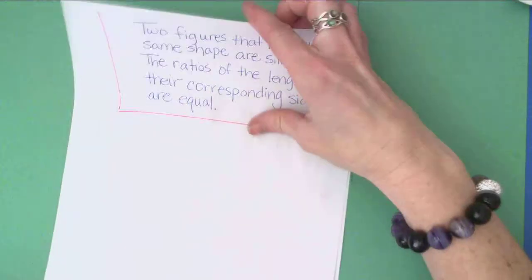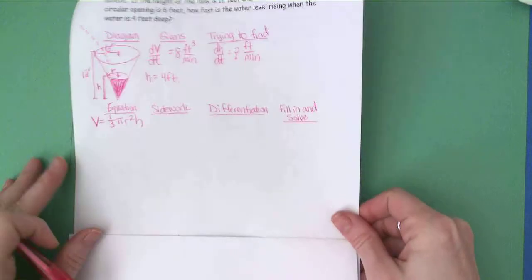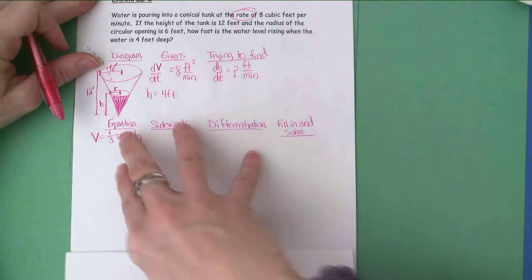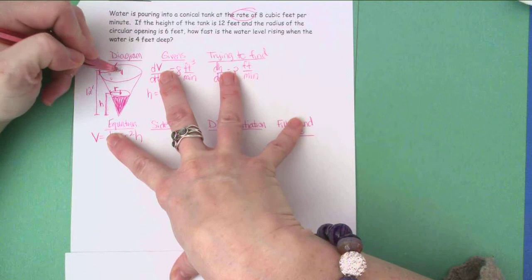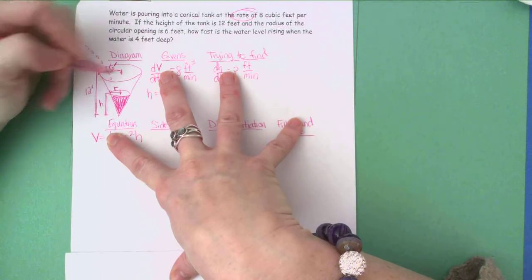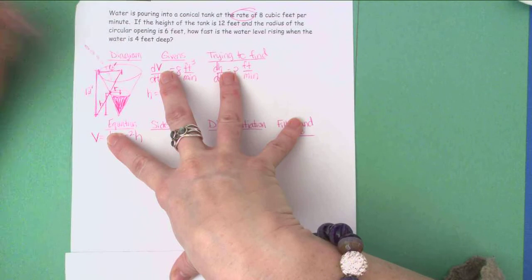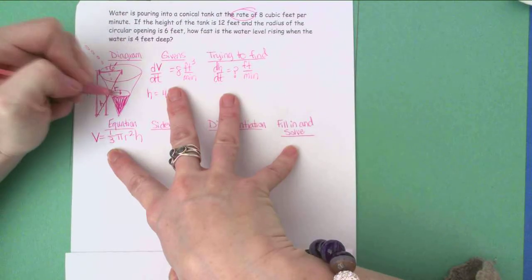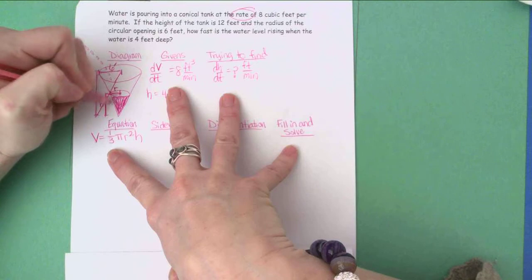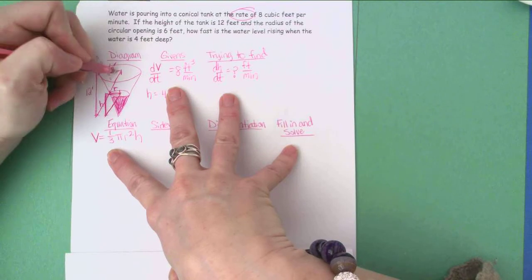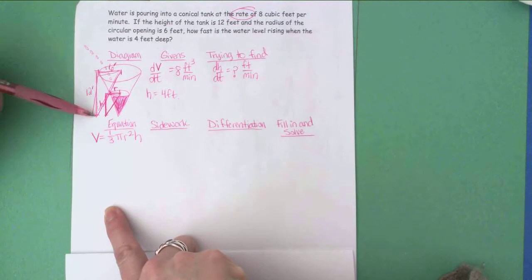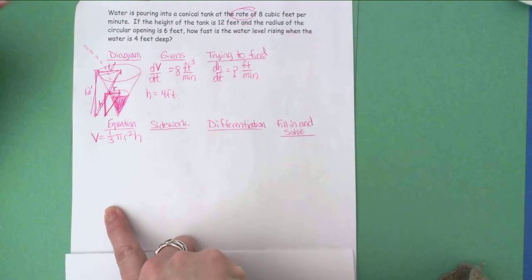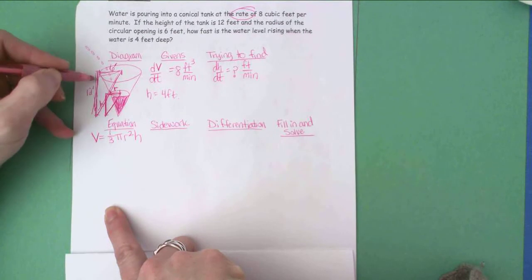So how does that relate to our problem? Well, what I'm going to do is my two similar triangles are going to come from my diagram. So what I've got here is 6, 12, and a hypotenuse right there. And then I've got R, H, and a hypotenuse. So do you see the two similar triangles? So if I have these two similar triangles, similar shapes, then I may set up a ratio of their corresponding sides.